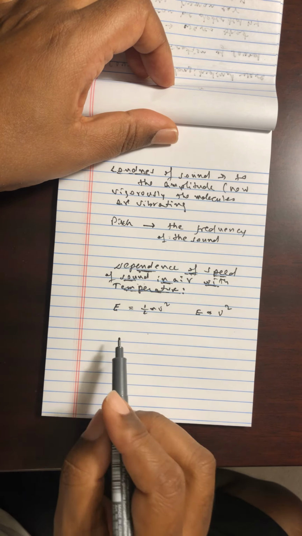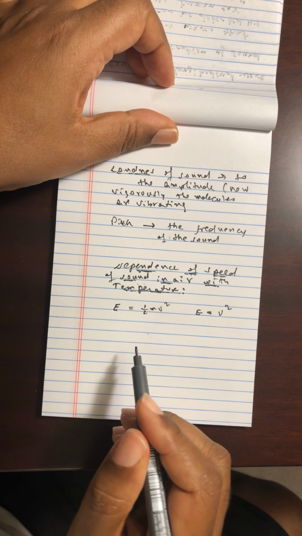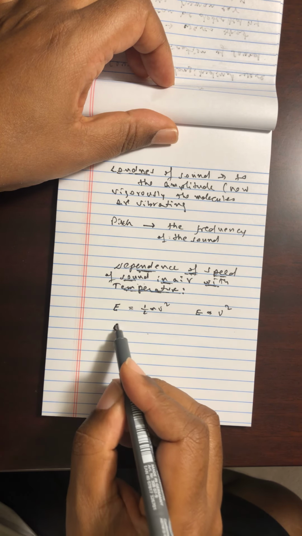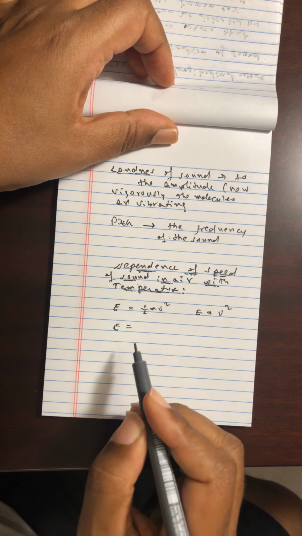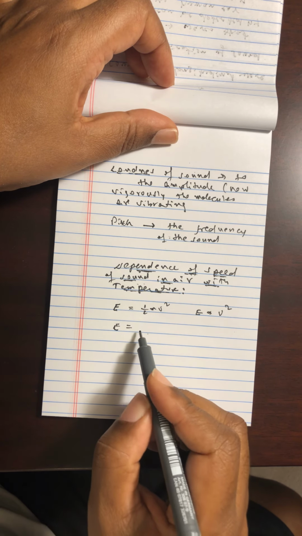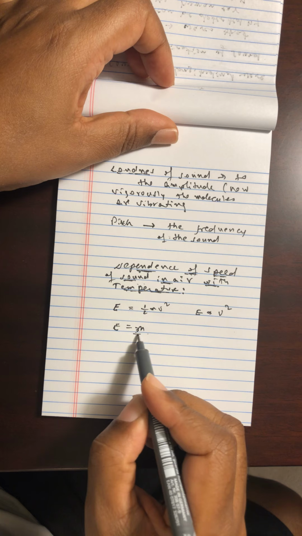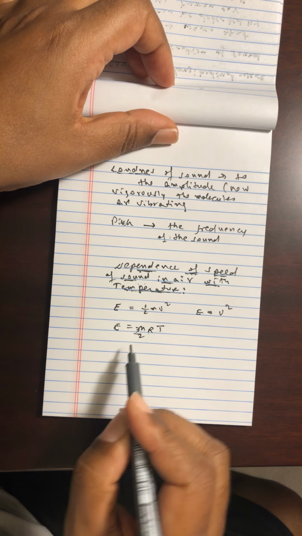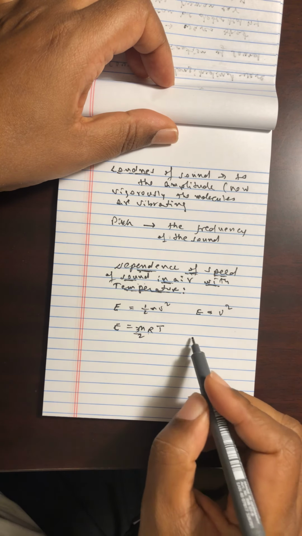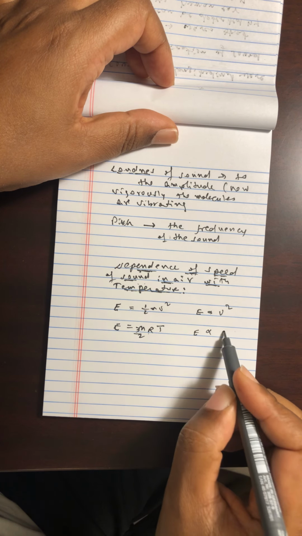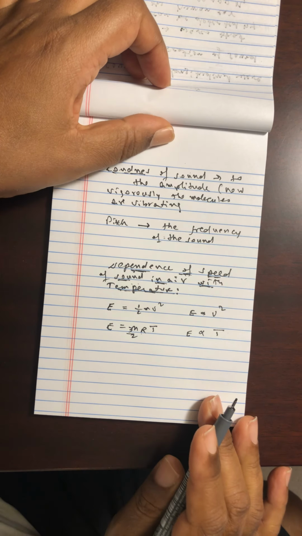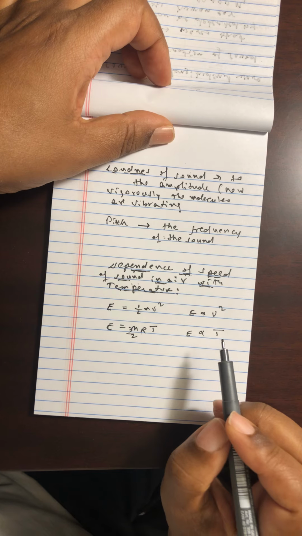And if you remember, the energy of a molecule is also related to the temperature of a gas. You remember, it's 3/2 nRT, so it's proportional to temperature. So you've got energy proportional to temperature. So this tells you the speed and the temperature are related.